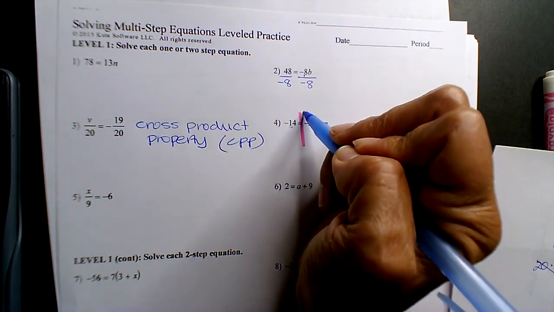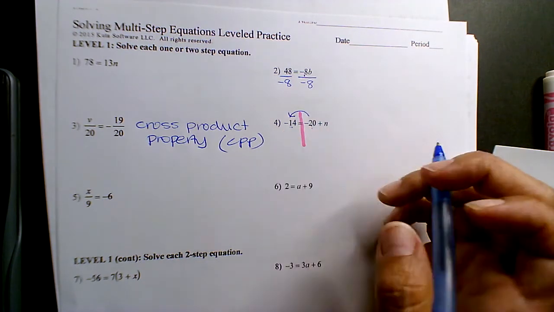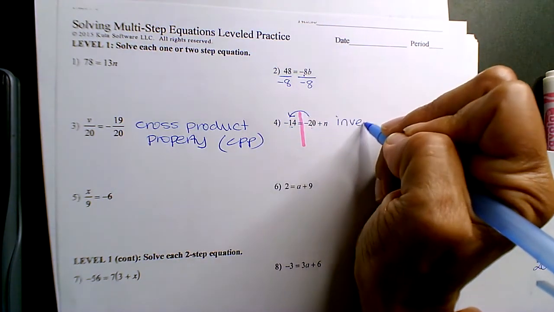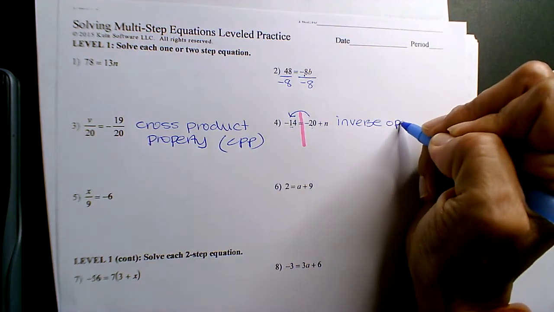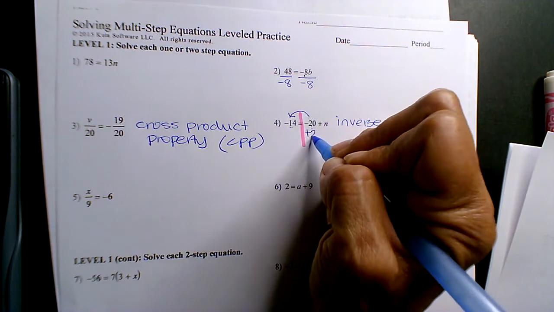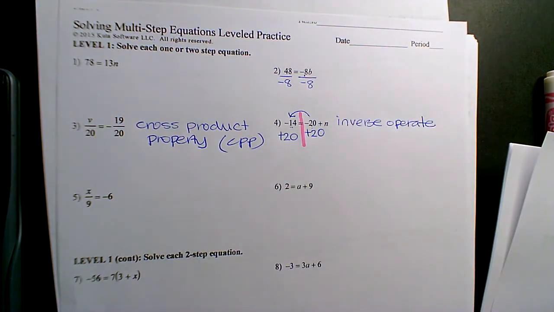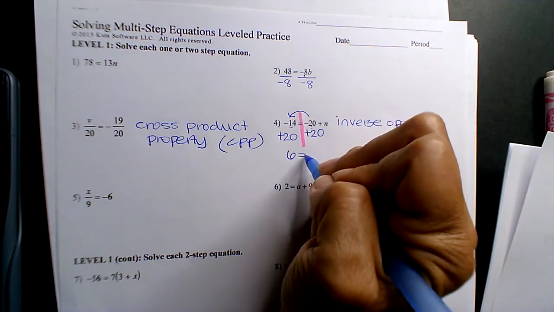But because I have to jump the equal sign, go from the right to the left, that means you're going to inverse operate. Which means instead of negative 20, it's positive 20. That's when you switch the signs. If you jump the equal sign, it goes negative to positive. And so 6 is equal to n.